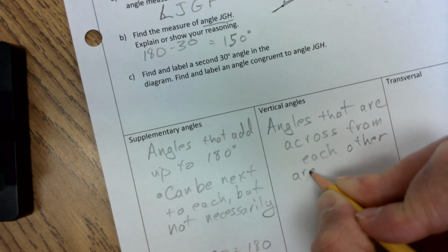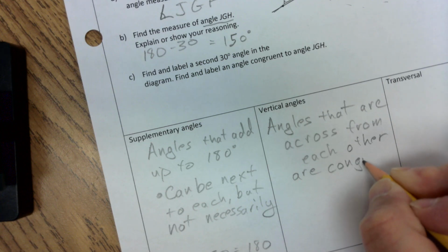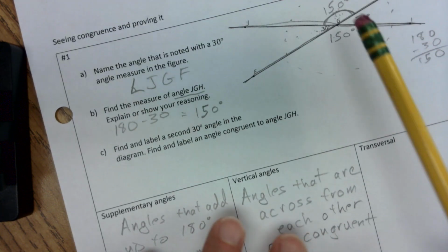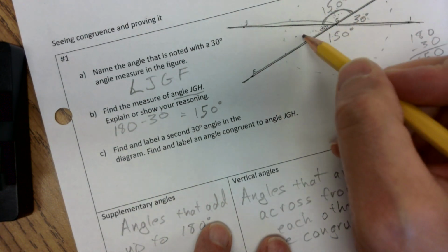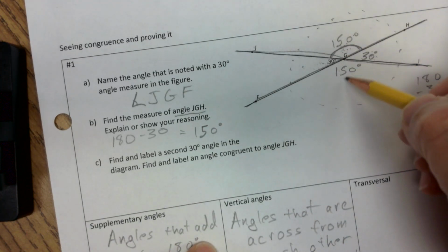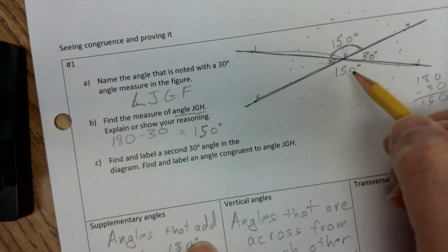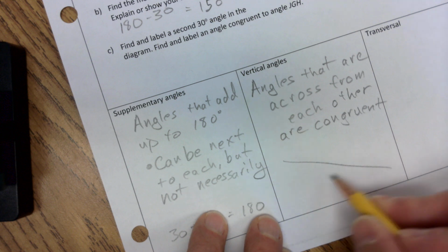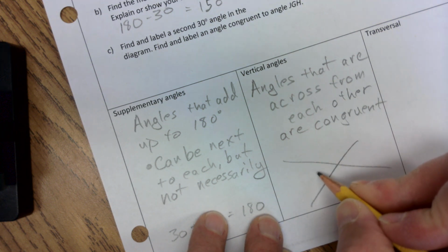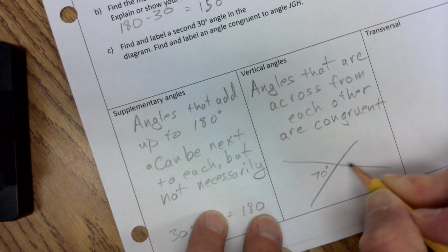They are congruent, meaning the same measurement, right? So when I take a look at this figure, I've got these 2 that are across from each other, and I've got these 2 that are across from each other. And the ones that are across from each other are the same measurement, right? So if we just real quick say that this one is, whatever, say 70 degrees here, the one across from it is going to be 70 degrees.